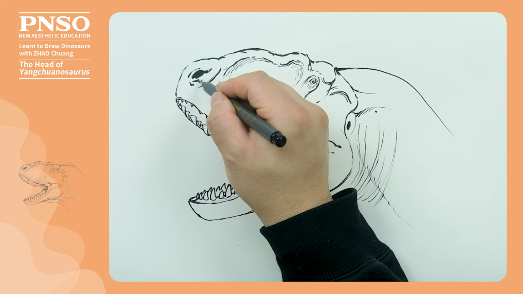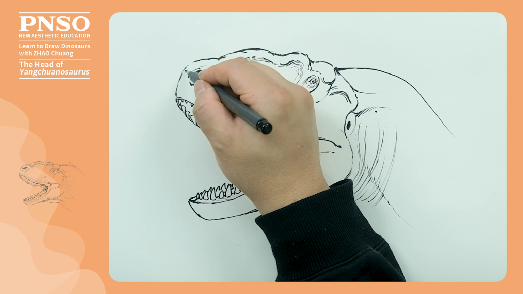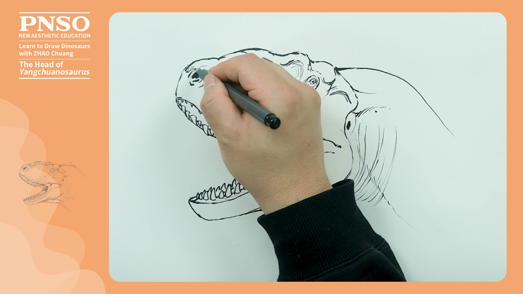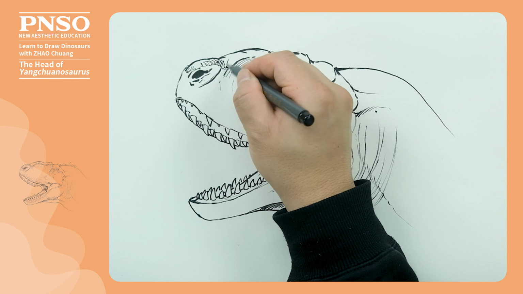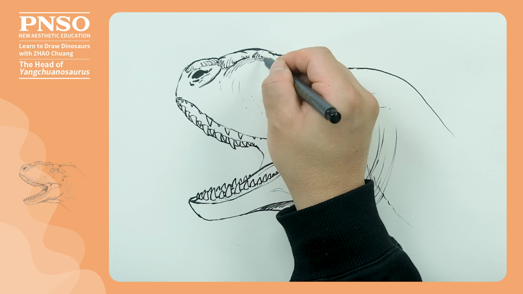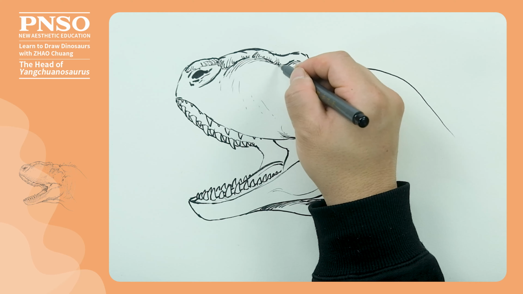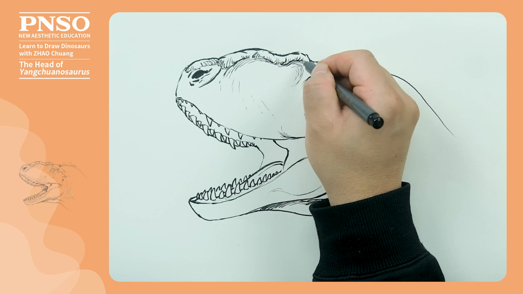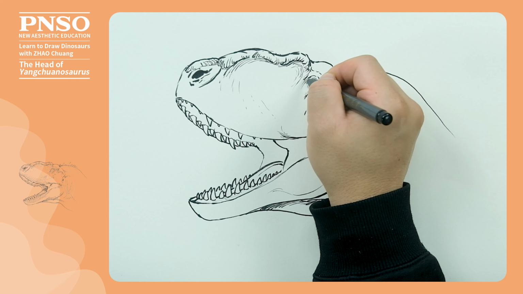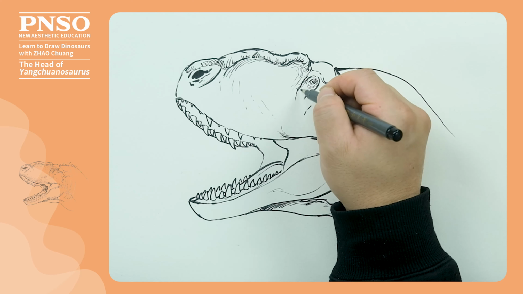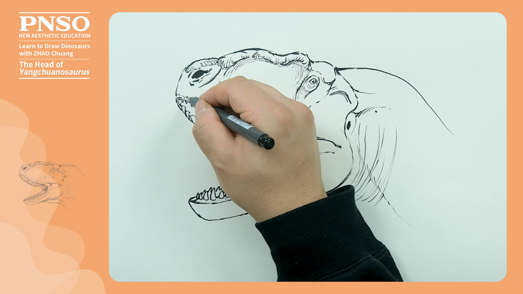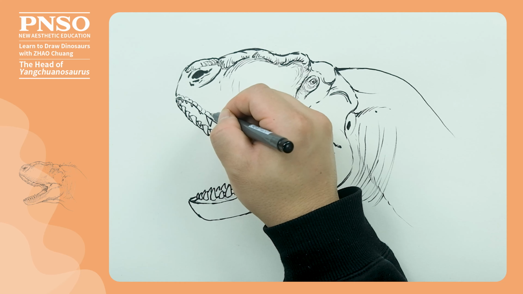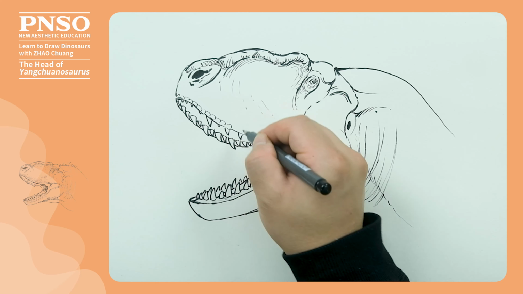Now, let's get back to add some details. Draw some common wear marks on the keratinous structures, as well as some growth cracks, to represent the hardness and thickness of the keratin. Then, let's draw the scales on its mouth. First, draw a circle of larger scales around the mouth.